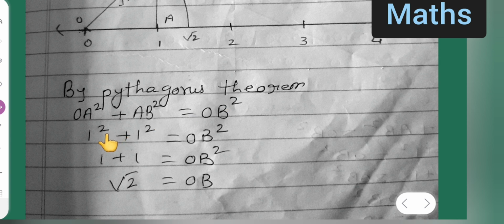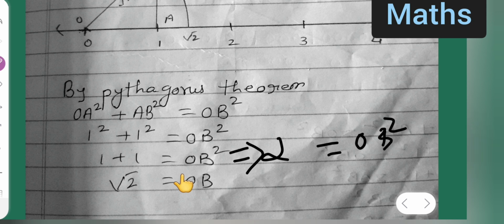Now 1 square is 1, plus 1 square is 1, is equal to OB square. 1 plus 1 is what? 1 plus 1 is 2, okay? Now this implies 2 is equal to OB square, okay? When you take the root, or square root on both sides, what you are going to get is root 2 is equal to OB, okay?